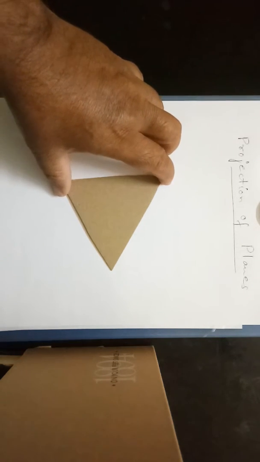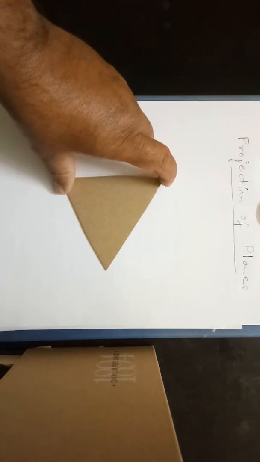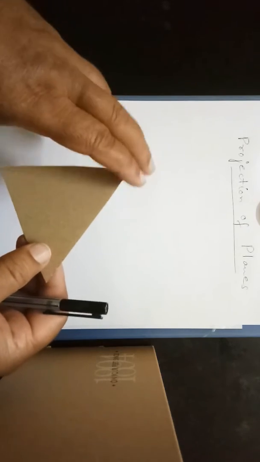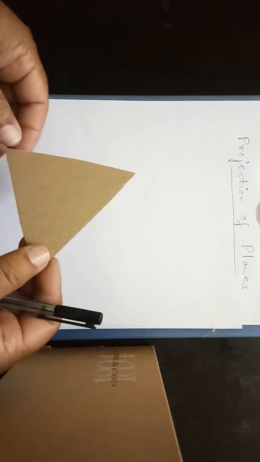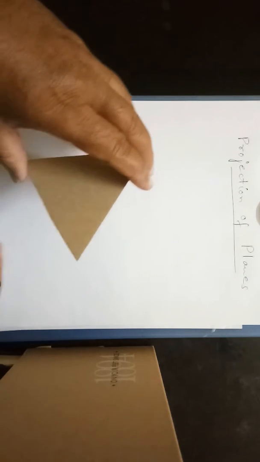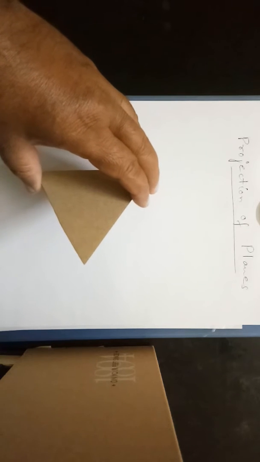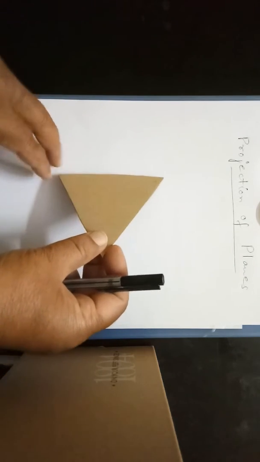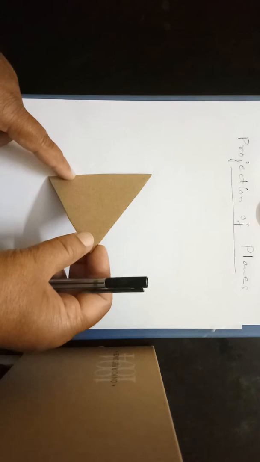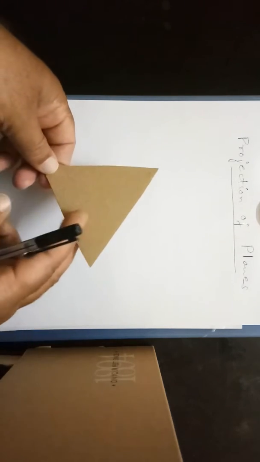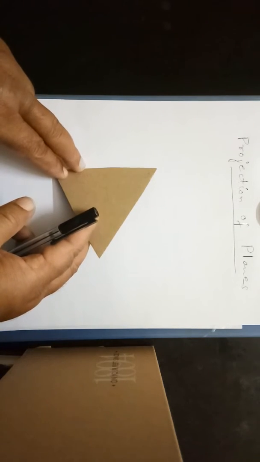Good morning. We'll continue the lecture on projection of planes. You will get different types of problems in projection of planes, where we have to draw the projections of the planes in different positions. The first position I have already told you is when the plane is resting on HP on one of its sides. The most important point here is you have to draw the initial position correctly.